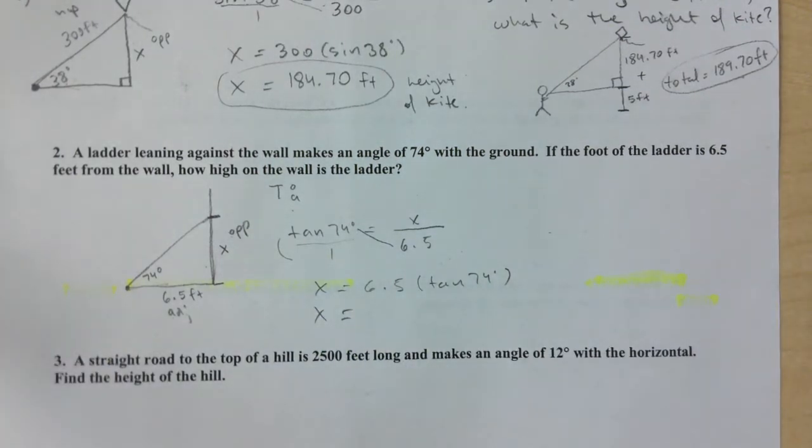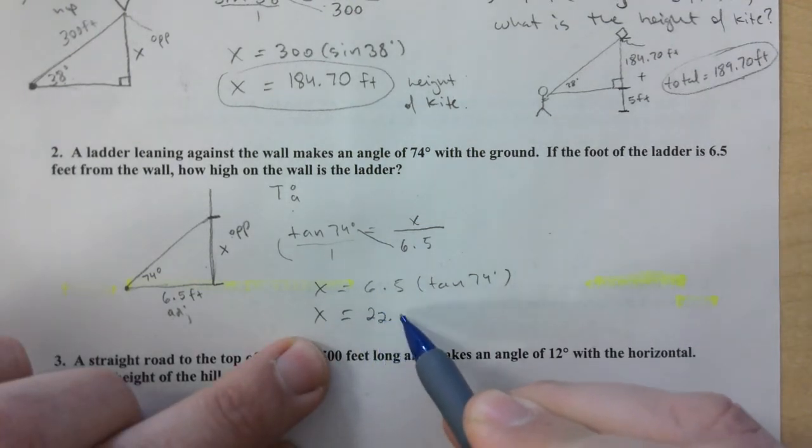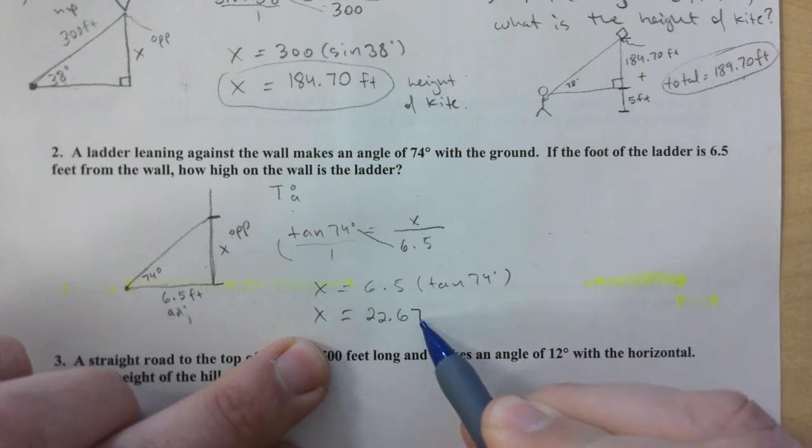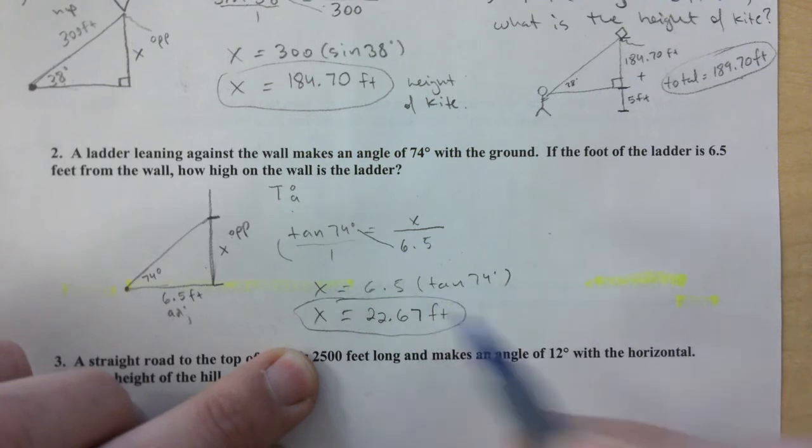Grab my calculator here. 6.5 times. Always check, is my calculator set to degrees? Because sometimes if you put it in your backpack or whatever, it changes the settings. So 22.668, so that will be 67 feet. Final answer is always to 2 decimals for us, okay?